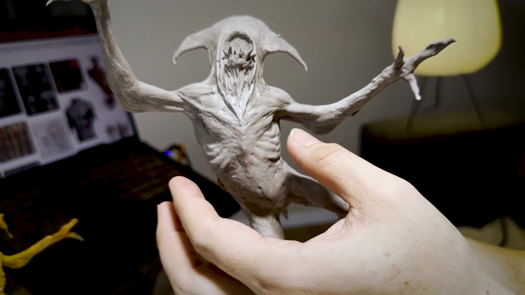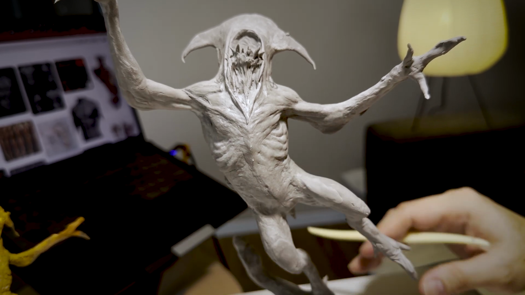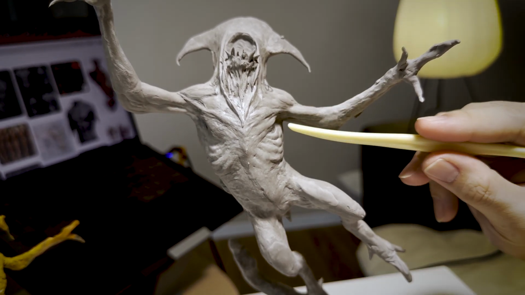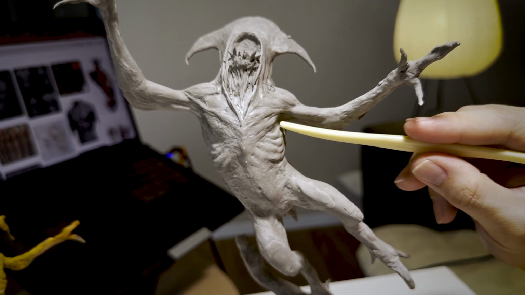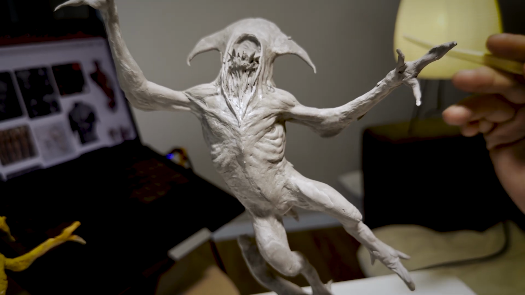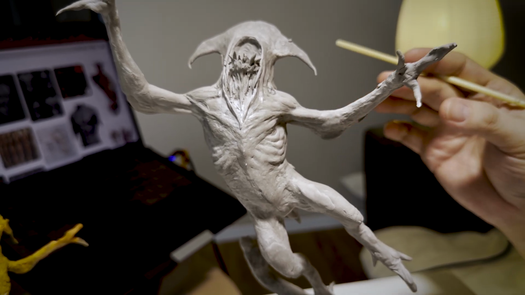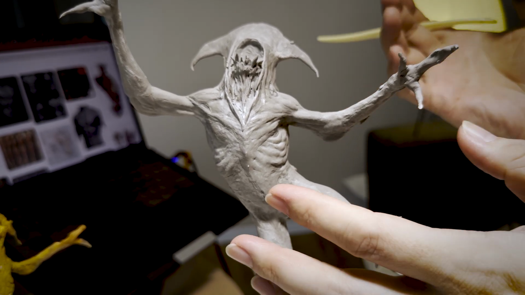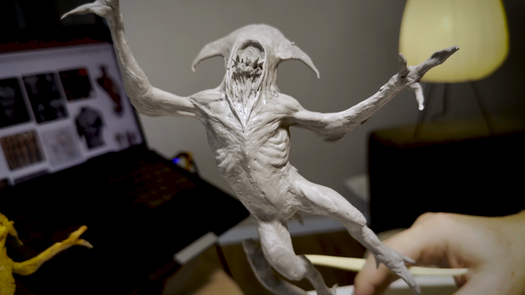I'm pretty glad with what I've got right now. I might come back and tweak a little bit to make sure some of these lines are taken down a bit, because you don't want anything looking too defined or like a hard surface. You want to make it look more organic and soft.